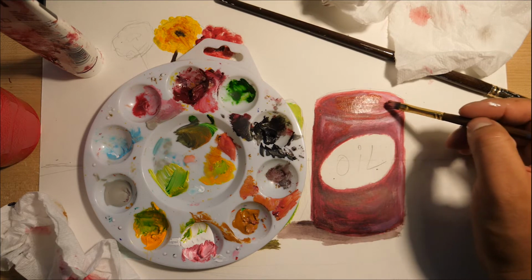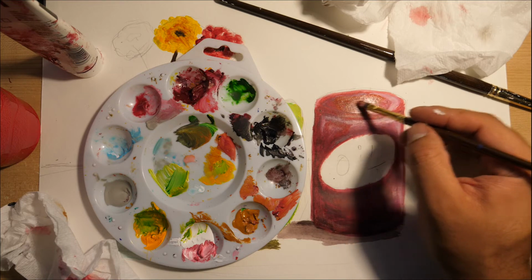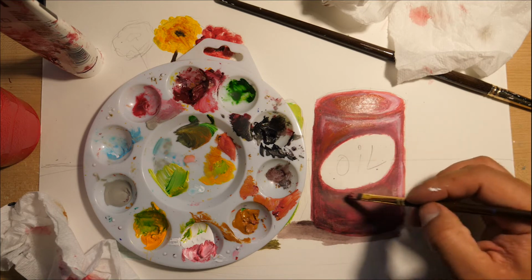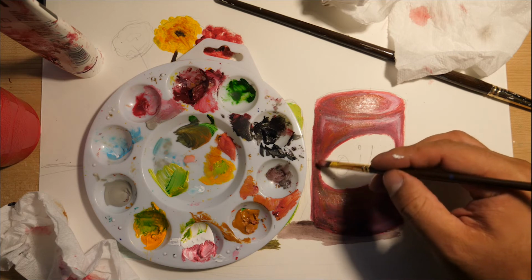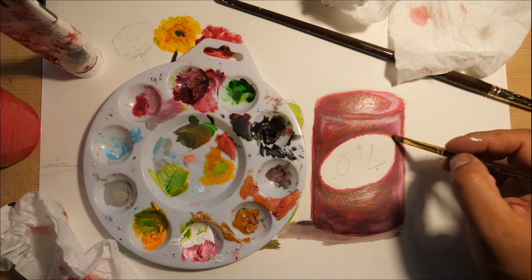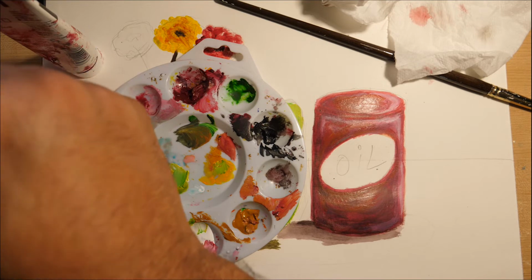Okay, that's kind of interesting. Don't put too much, just a little bit, like that. You gotta be careful. You don't want to overpower everything. And that brown is gonna kind of settle in. That's the thing about acrylics, when they dry up, it looks darker.